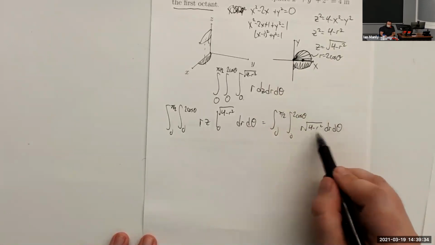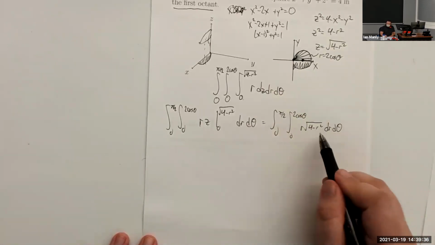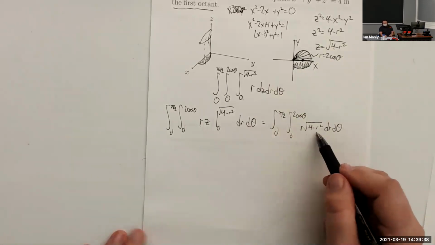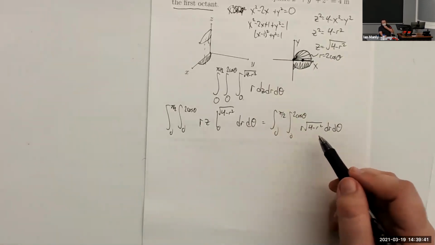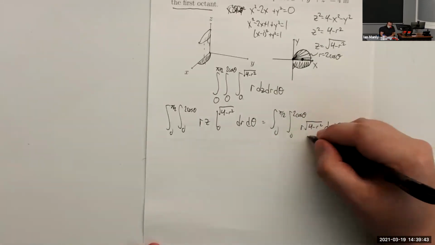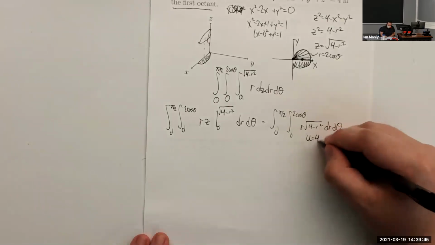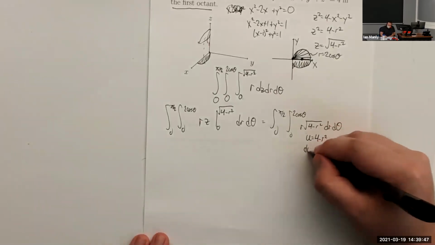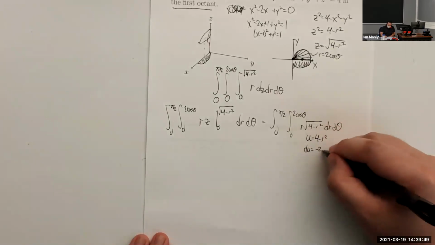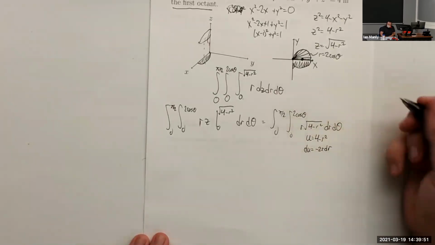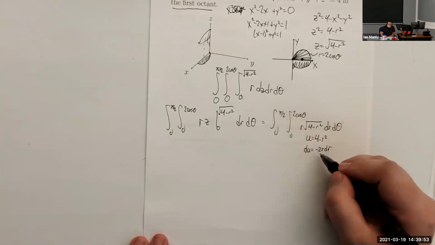Now we need to do this integral with respect to r. Once again, trig sub is an option here, but I'm just going to go ahead and use u sub for this. My u will be 4 minus r squared, du will be negative 2r dr, and then I'm going to divide by negative 2 here.